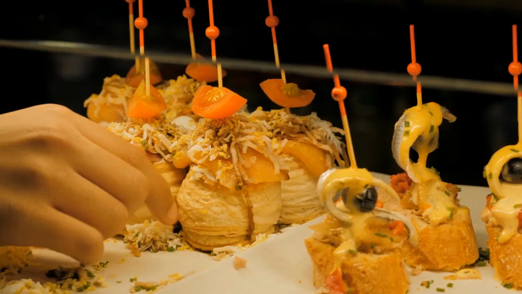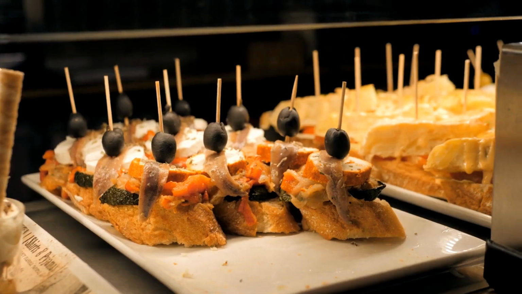The use case is an AI vocal receptionist for restaurants. So I live in Madrid. Madrid is a city, I think, that has the most concentration of bars and restaurants in the world.